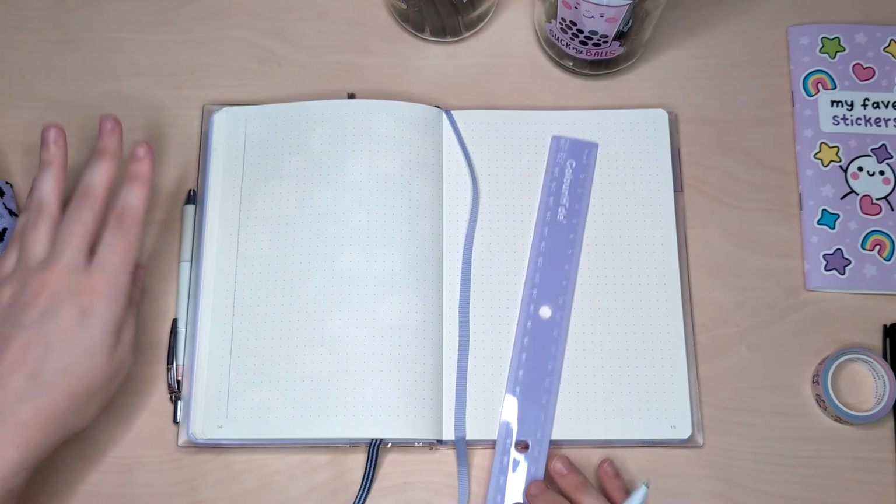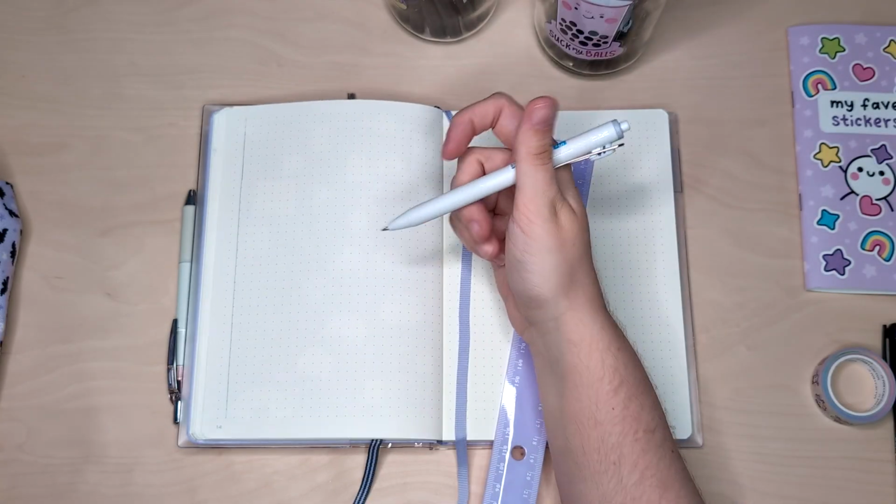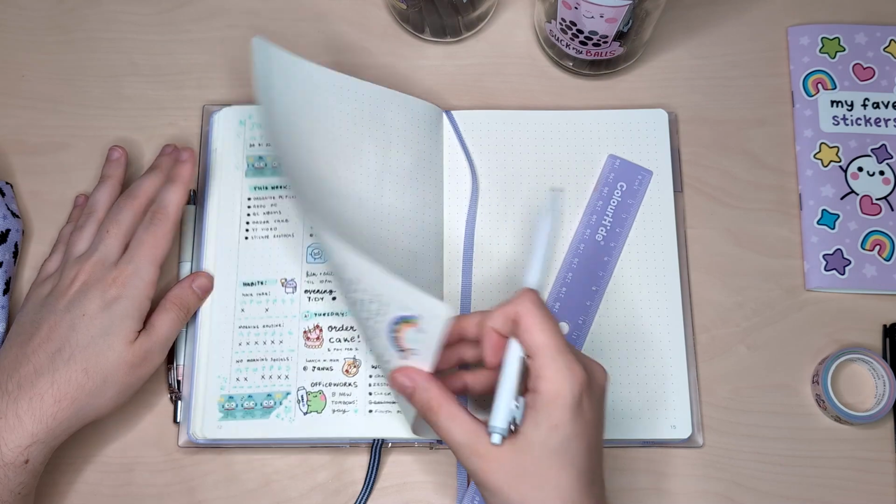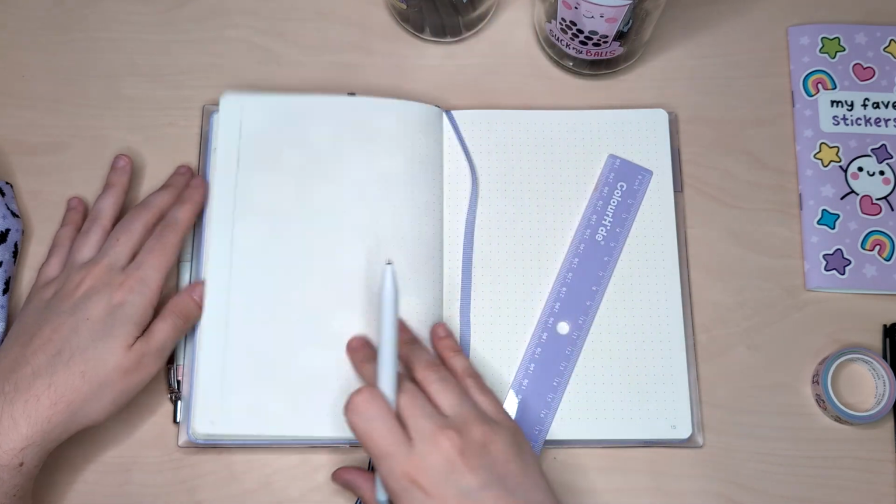Okay, well that went terribly. Why can't I draw a straight line? It's always on this side too. And this is a little bit darker than I was expecting, but that's it.